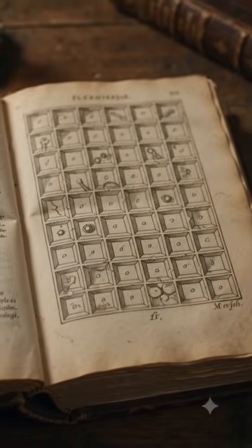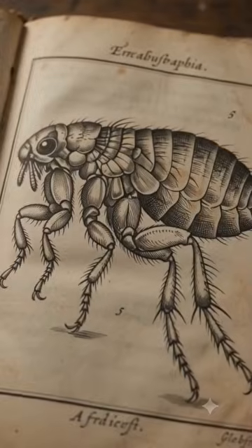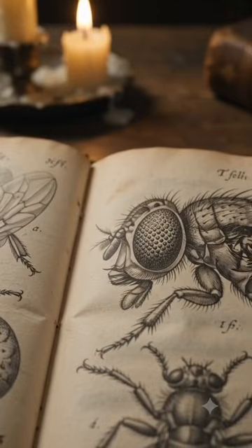Robert Hooke's book Micrographia contained detailed drawings of tiny objects that people had never seen before. It became one of the most important books in the history of biology.